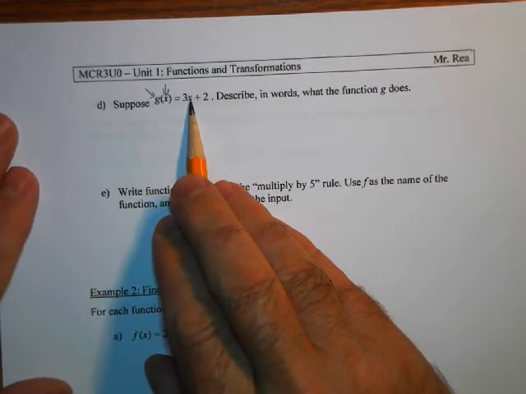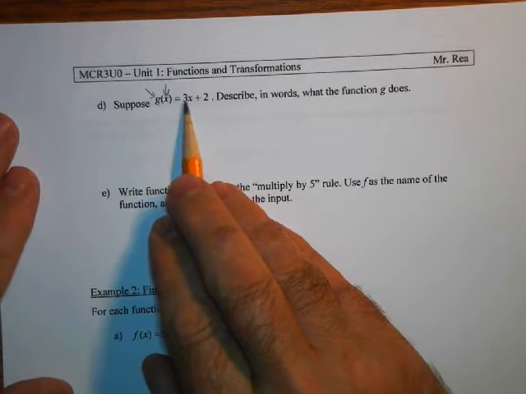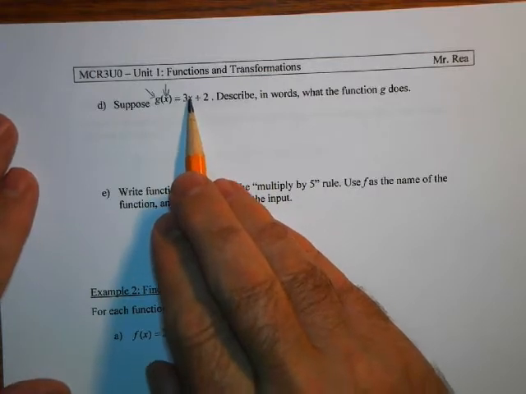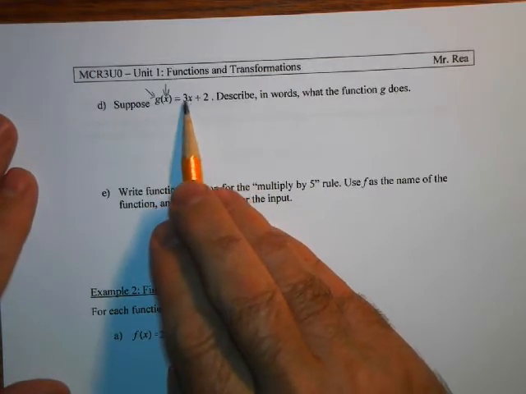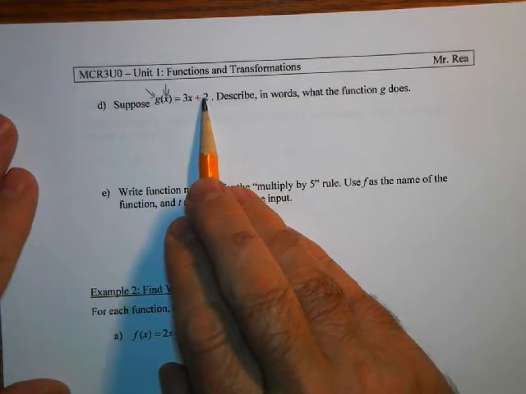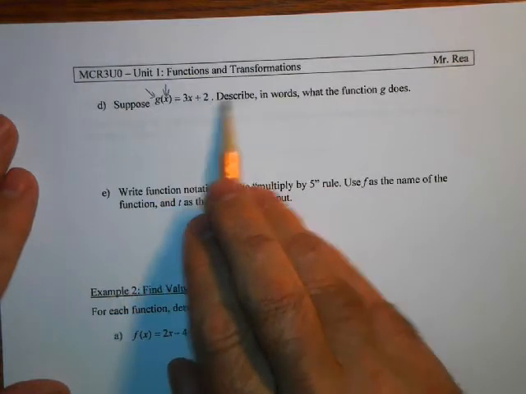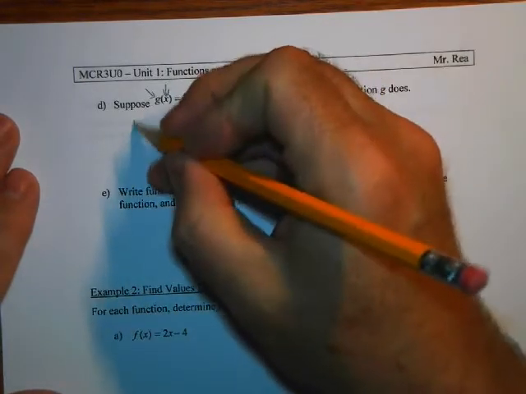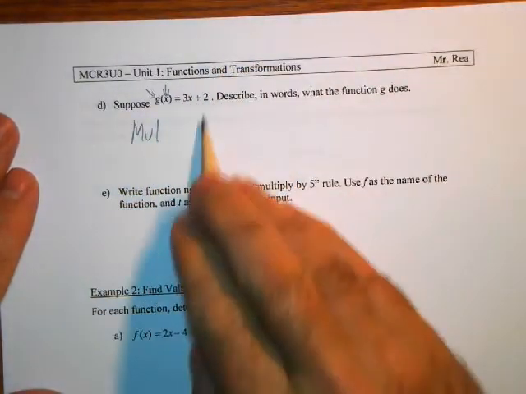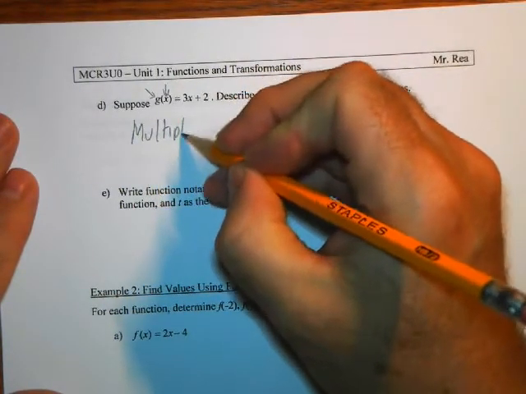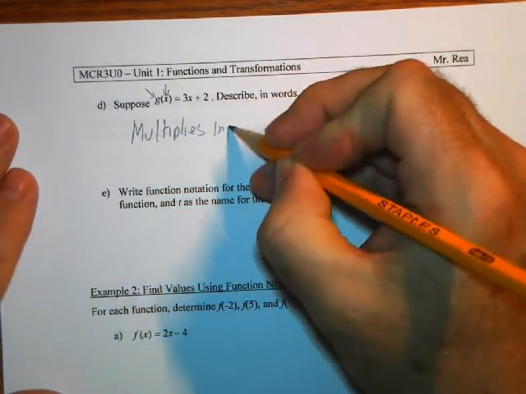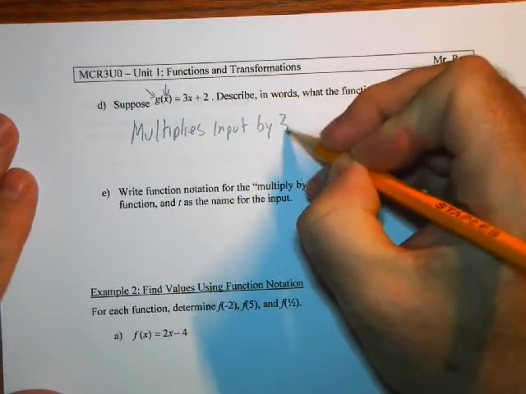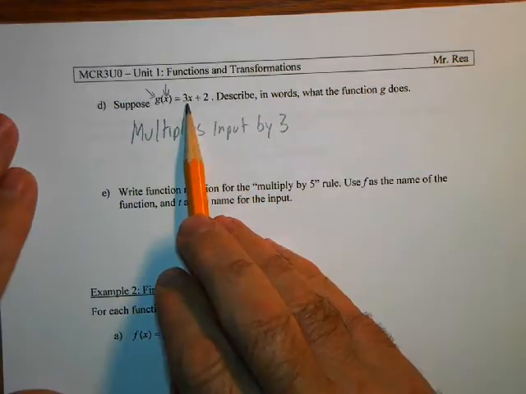So the input is x, so you can just mathematically see what's happening to x here. Well, x is being multiplied by 3, and then we add 2 to it. So that's what the function g does. It takes the input, multiplies it by 3, that's the 3x part, and then adds 2.